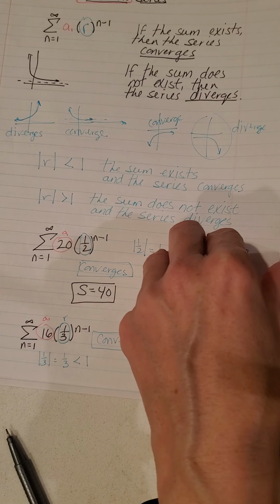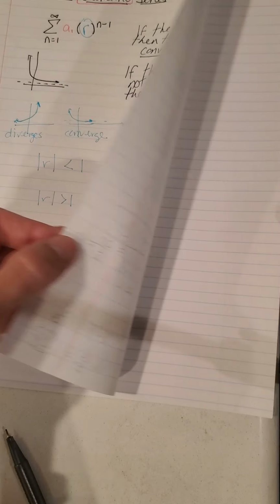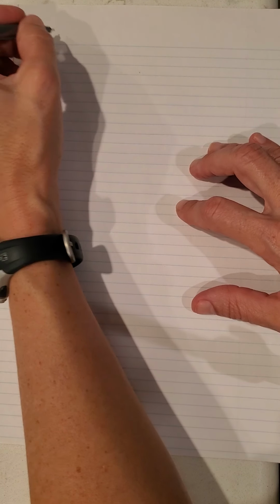I want to look at one more problem. I'm going to turn the page. Turning the page. Ooh. Turning the page. And here's the last one. Whoops, there goes that one.